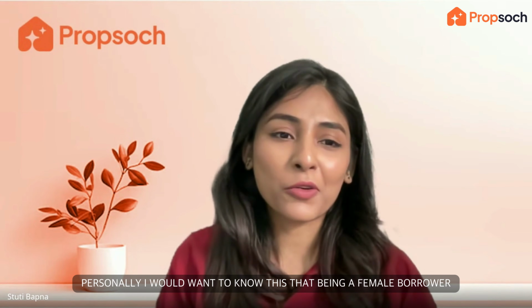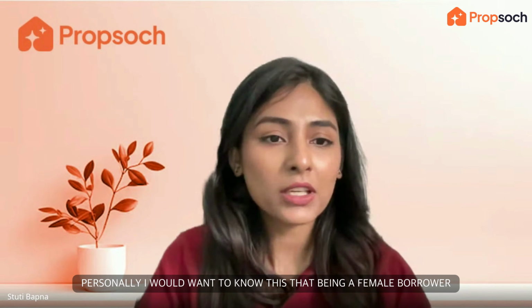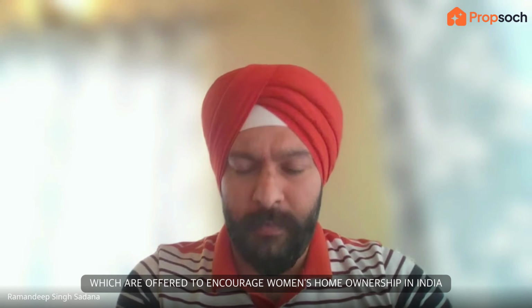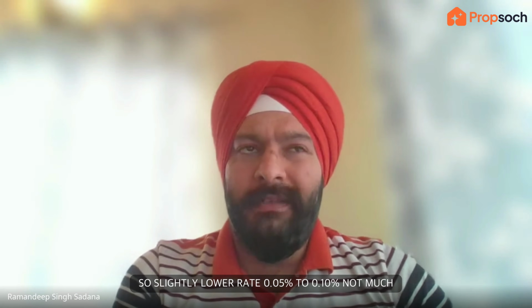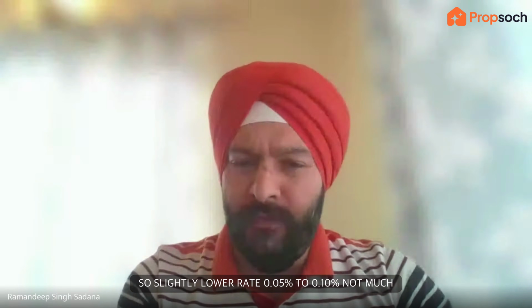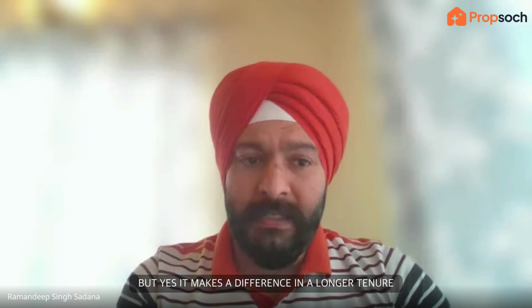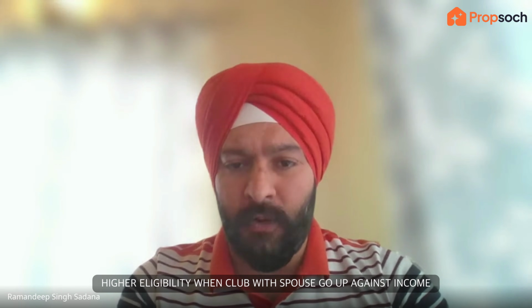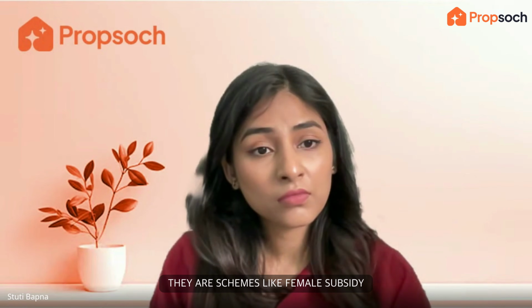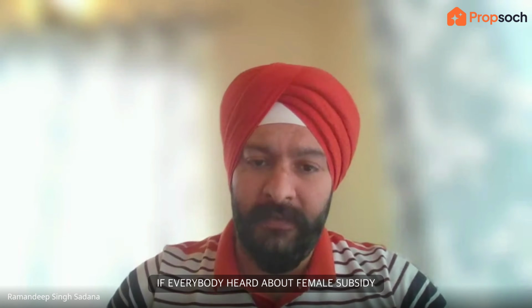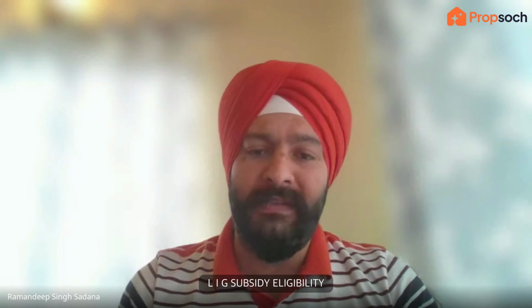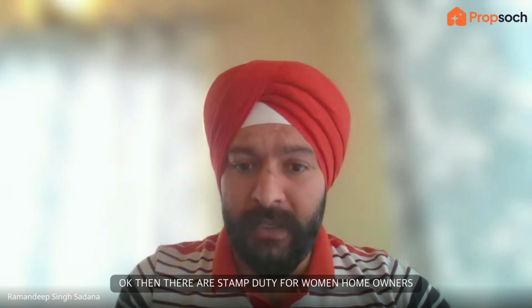Personally, I would want to know this: for a female borrower, are there any benefits? Yes, there are several benefits offered to encourage women's home ownership in India. So a slightly lower rate, 0.05% to 0.10%, not much, but it makes a difference over a longer tenure. Higher eligibility: when clubbed with your spouse co-applicant's income, your eligibility increases. There are government schemes like the female subsidy. Under the Pradhan Mantri Awas Yojana, having a female co-owner is mandatory for EWS and LIG subsidy eligibility. Then there is stamp duty relief for women homeowners.